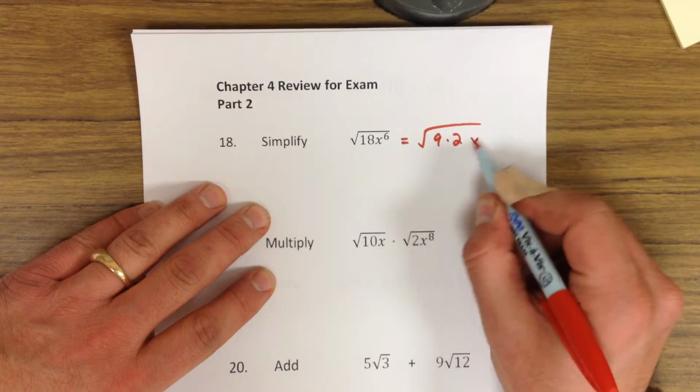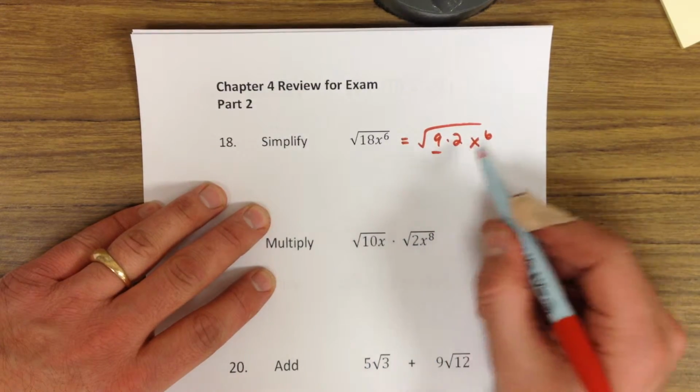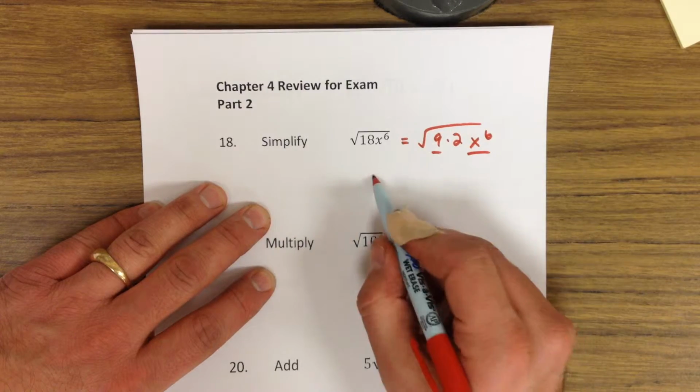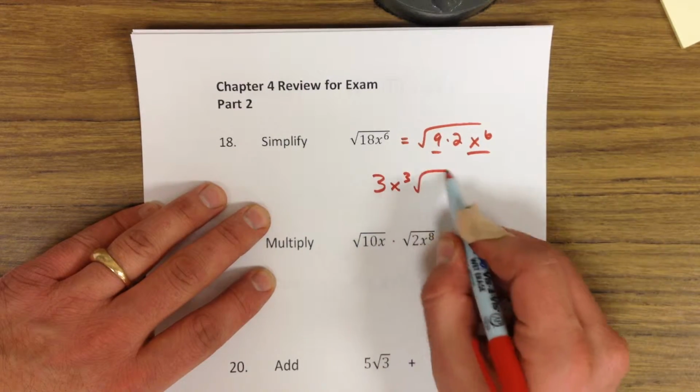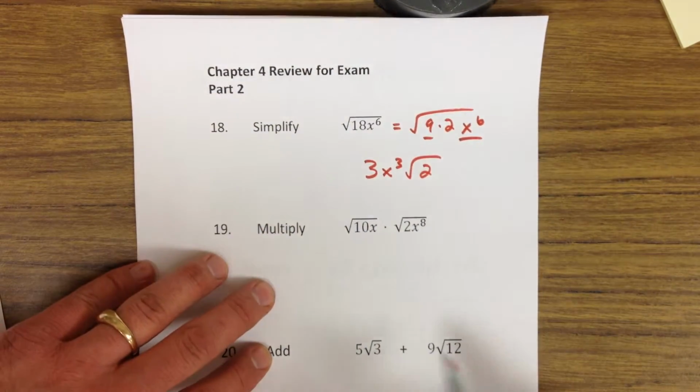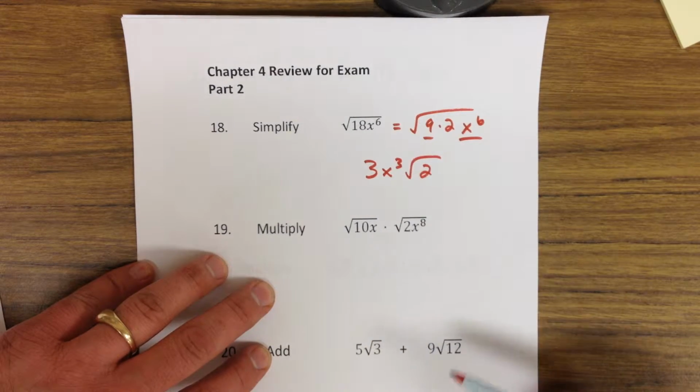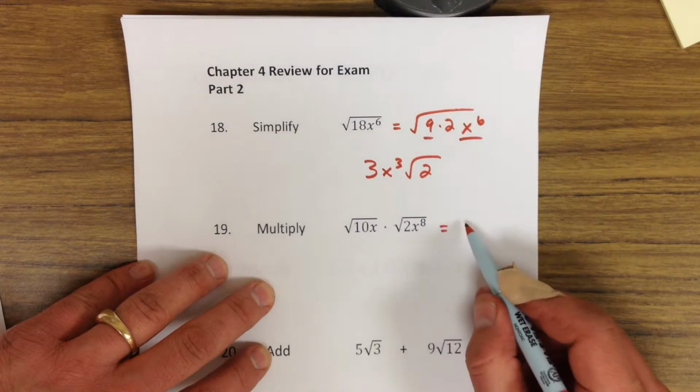9 times 2. The reason I do that, that's a perfect square. That's a perfect square. So it becomes 3x to the third rad 2. Multiply these two. There's really two ways you can do this. You can simplify it first, but we always put everything together.